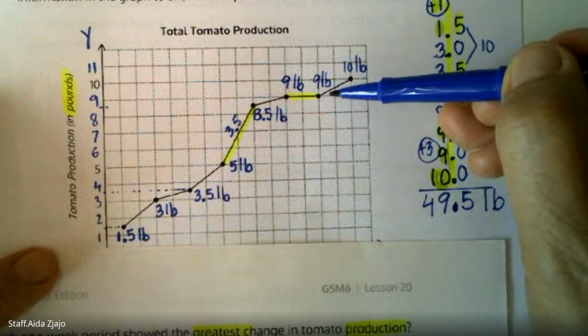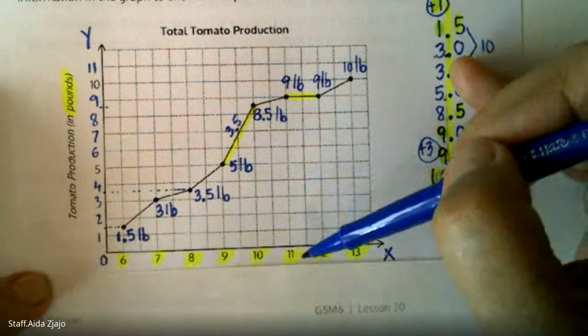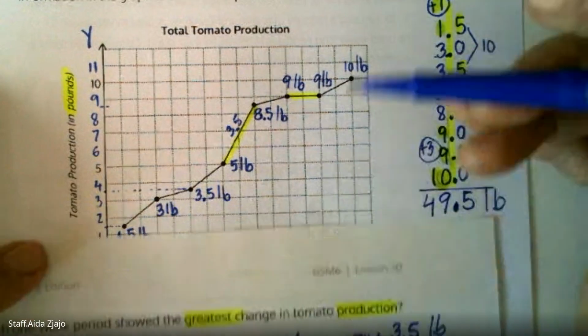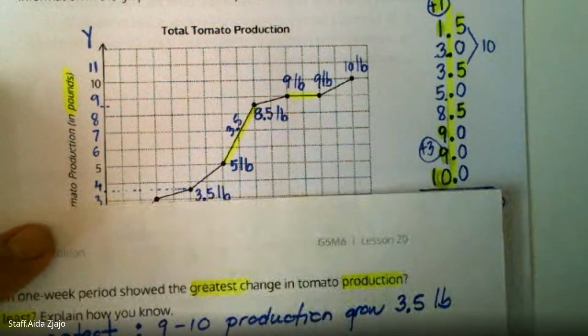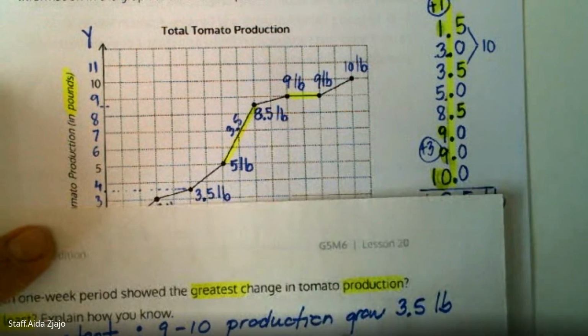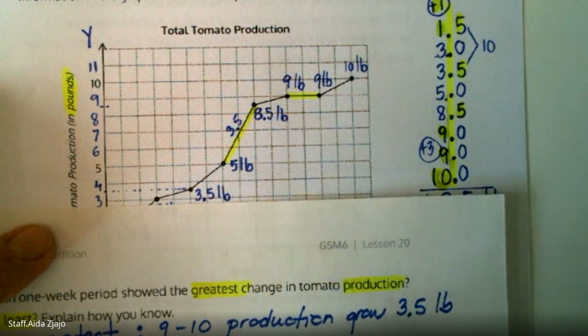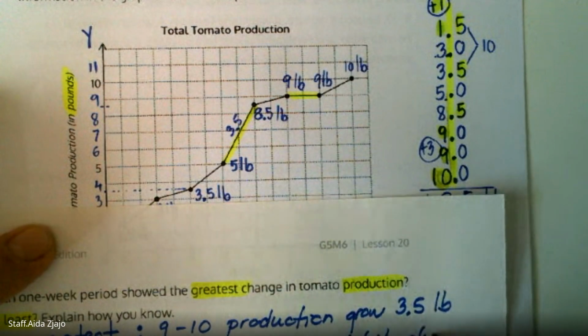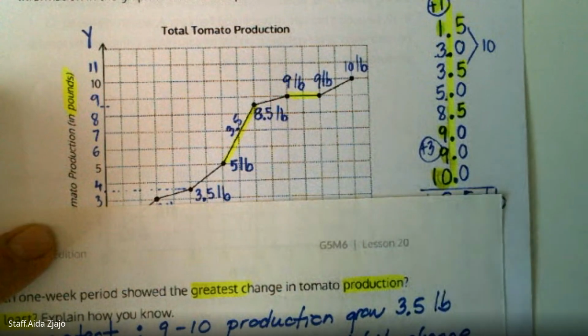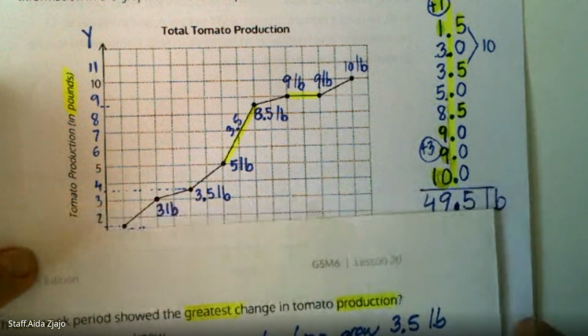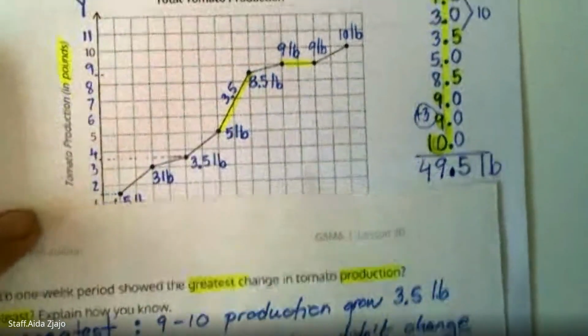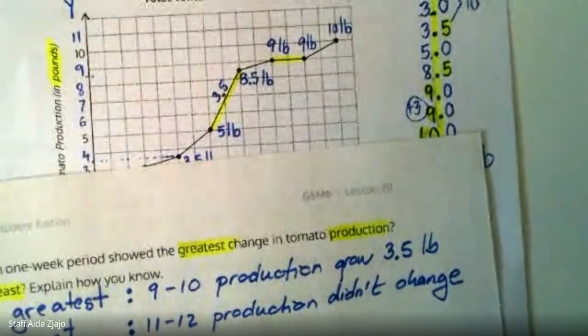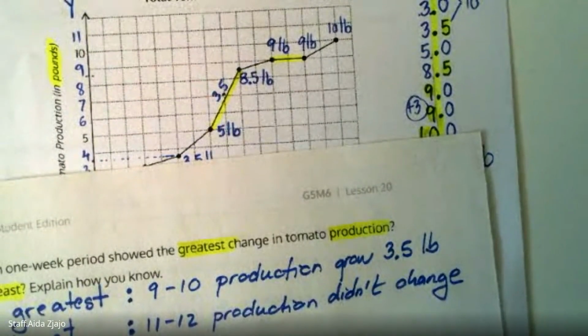Production stayed 0. So from 11 to 12, production didn't grow. Didn't change. If you look, what is the least growth?